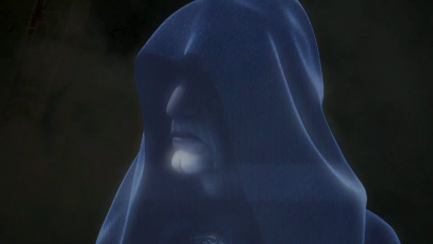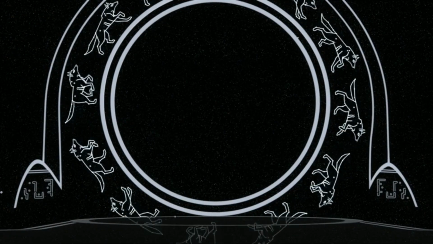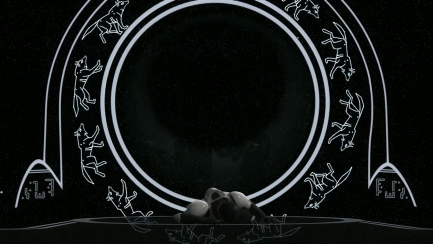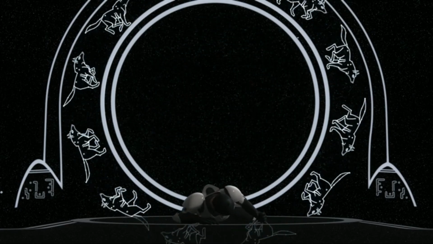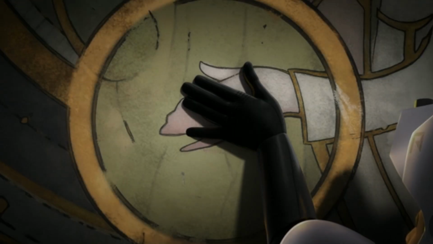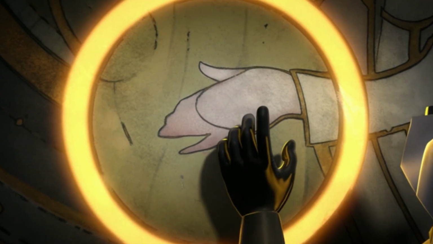Now, Palpatine could not enter the world between worlds on his own. Although he wanted to, it was not an easy thing to be able to do, and only a few gifted Force users from what we know of have that power. Ezra was one of them. Ezra opened the gateway to this realm on the Jedi Temple on Lothal.